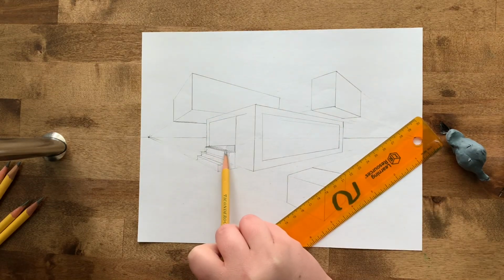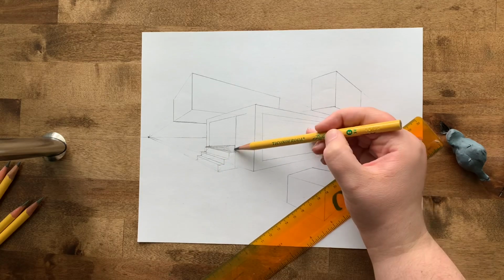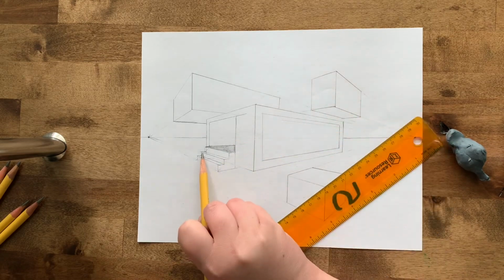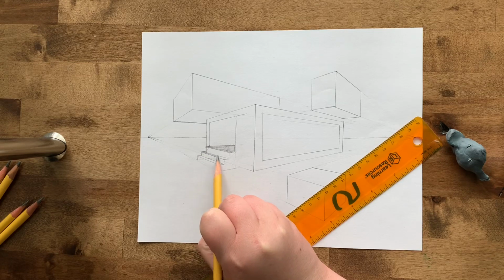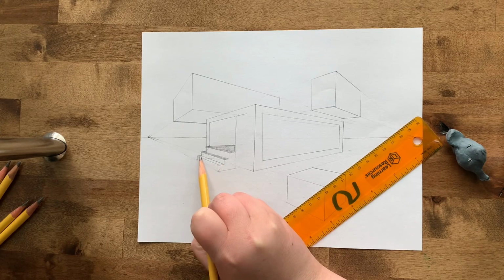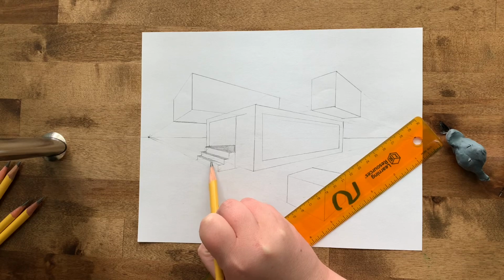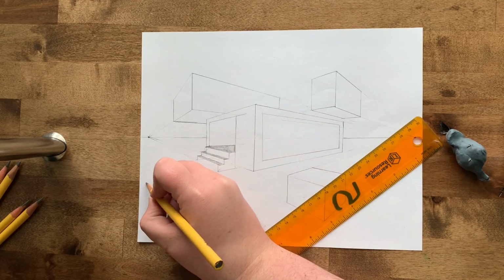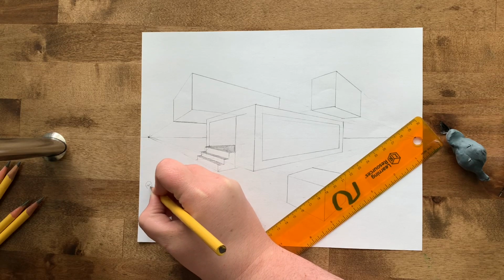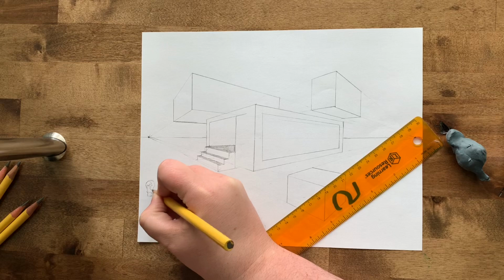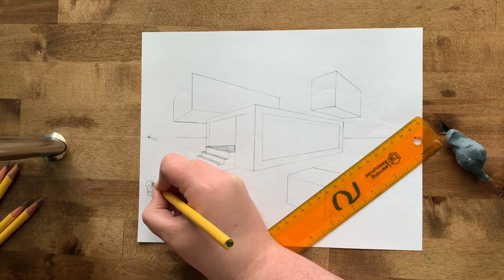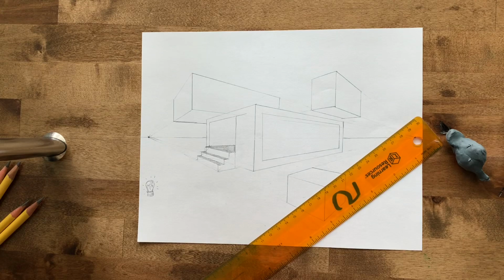And because I'm using shading, I had to figure out where my light source is. So if there's a shadow on the floor, where do you think the light is shining from? Where's the direction of the light coming from? It's coming from this corner over here. I like to draw little light bulbs or maybe a little ray of sunshine so I remember when I'm drawing where my light source is. This helps me decide where to put the shadows later on in my drawing.